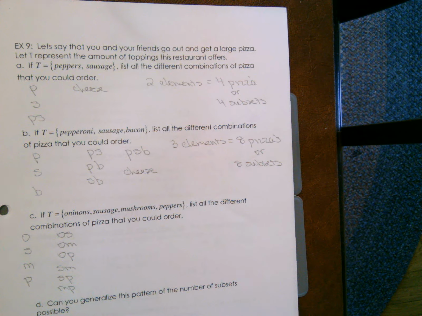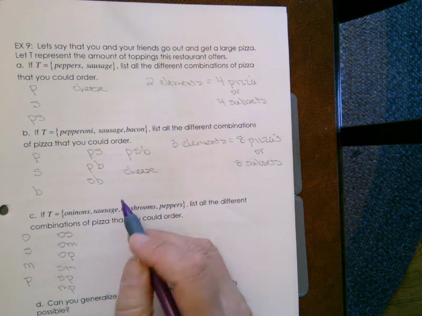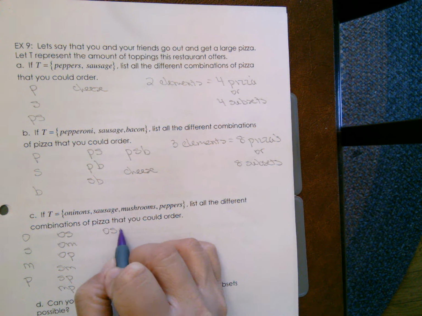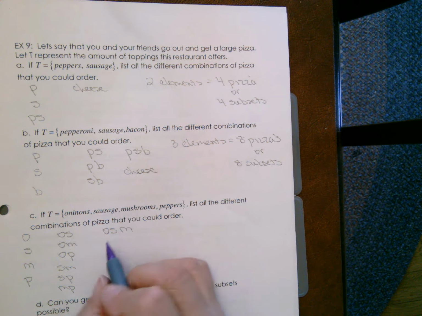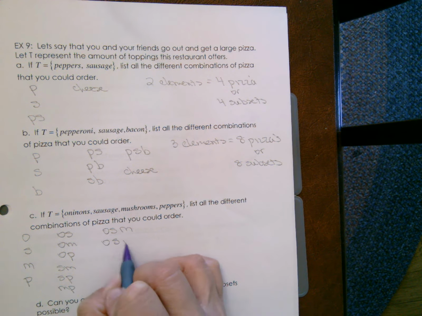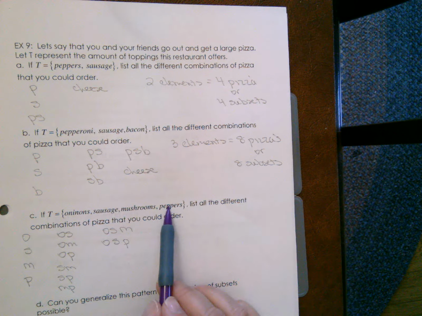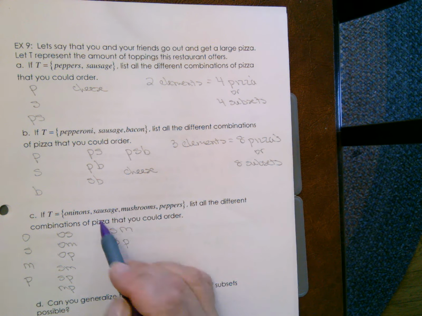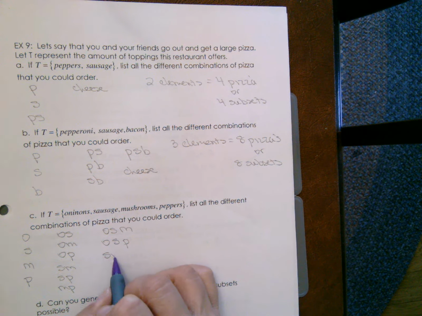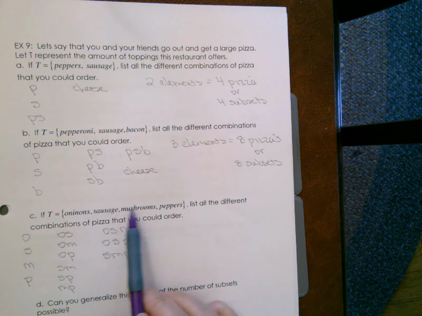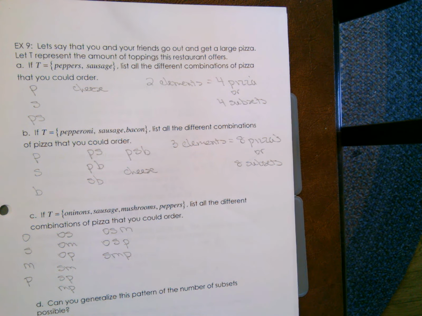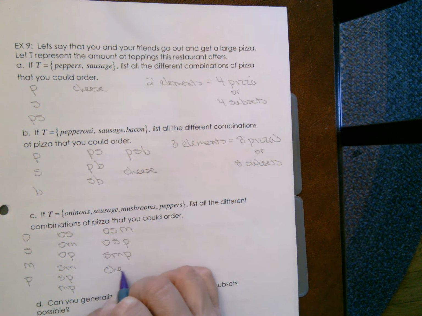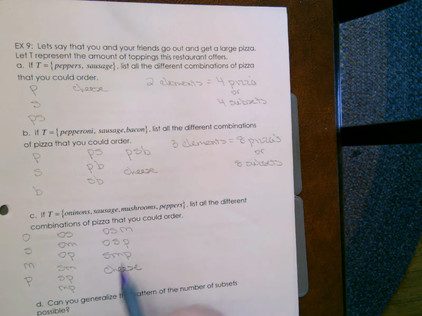So now I'm going to list my combinations of 3. So I could do onion, sausage, mushroom, the first 3. I could do onion, sausage, peppers, the first 2 and the last one. I could do sausage, mushroom, and peppers, these 3 together. And I think that's all of them. And then remember, we could still order a cheese. Oh, and I forgot the one with all 4. Onion, sausage, mushroom, and peppers.